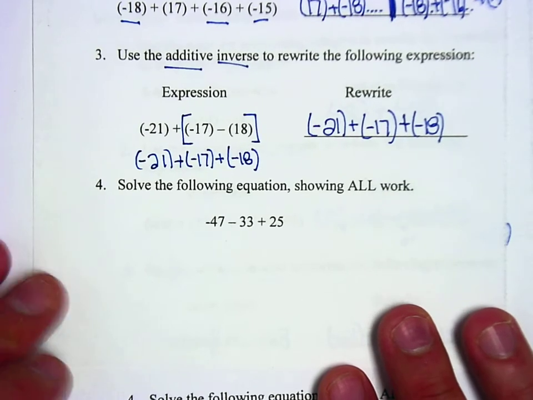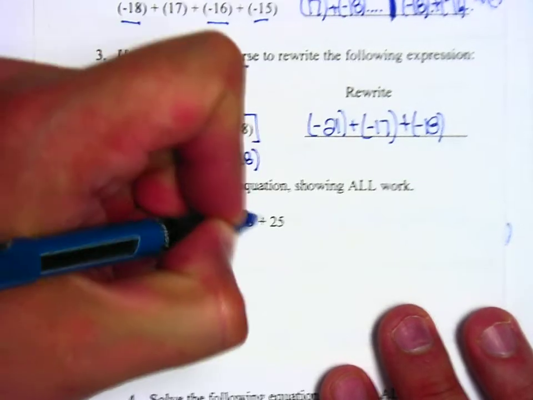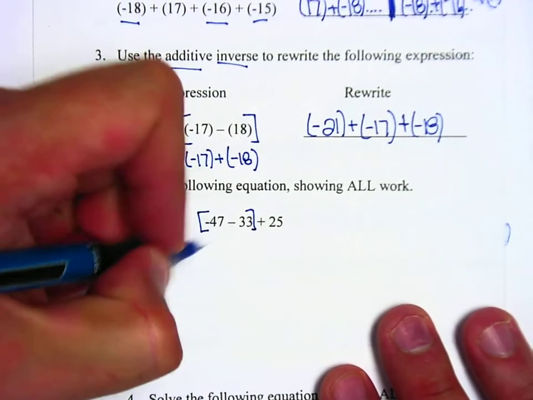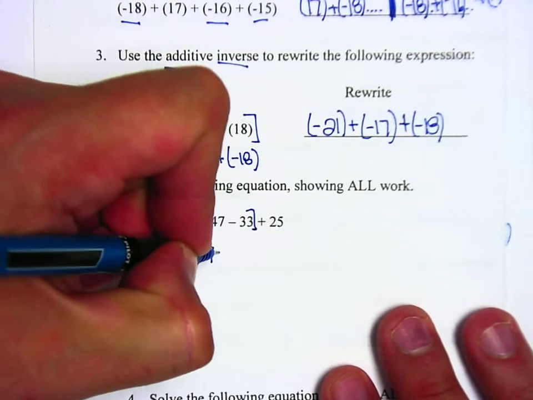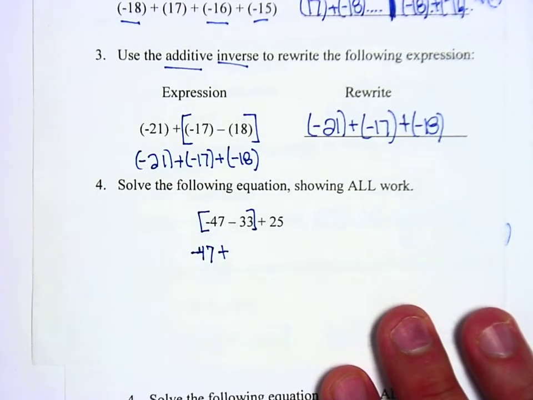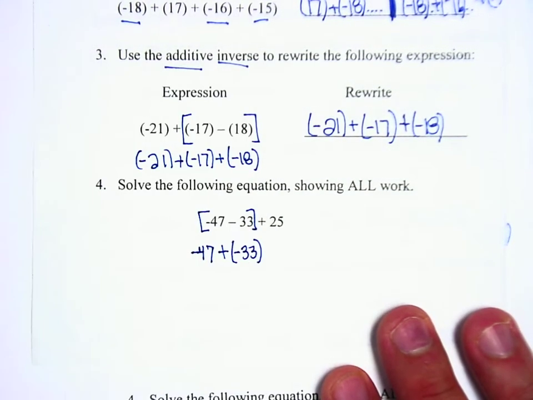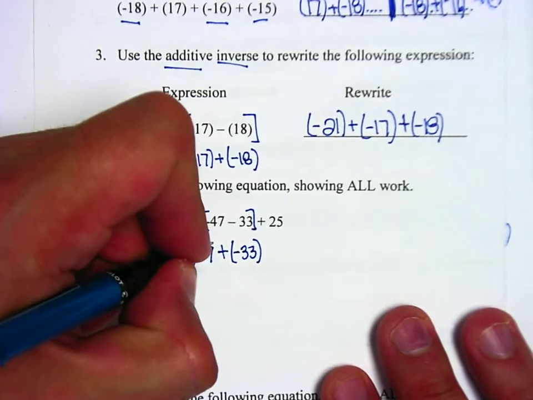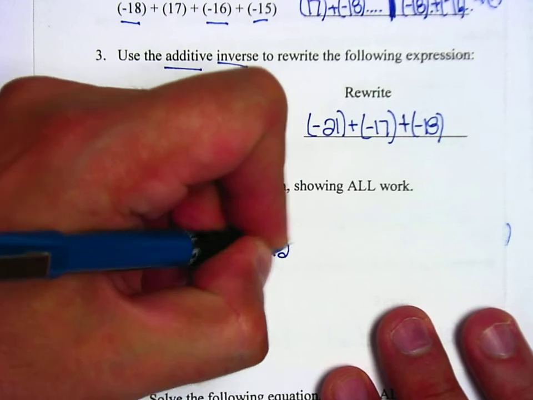Finally, my last problem here is solve the following equation, show all work. So I'll go ahead and use the additive inverse right here where I see subtraction. I find that's a lot easier to do my work when I use the additive inverse. Subtraction turns to addition. This is a positive 33 because it's not in parentheses with a negative sign. So now I will make it a negative 33, which will be in parentheses with a negative sign. And just for looks, I'll put the first number, since it's a negative, also in parentheses, plus 25.